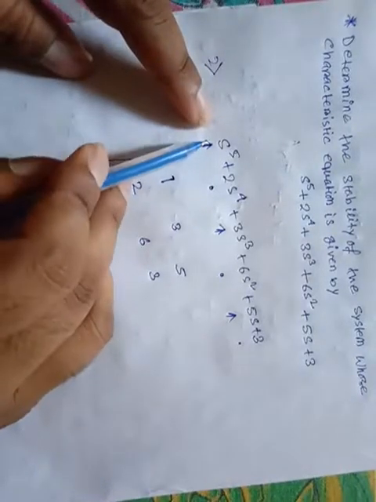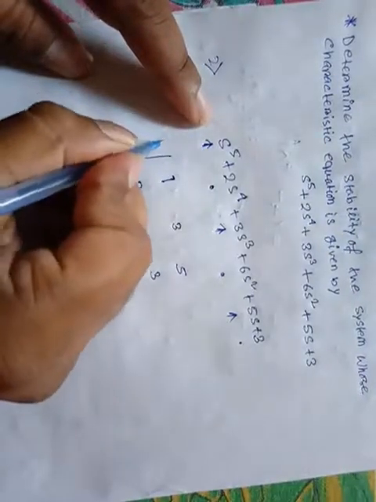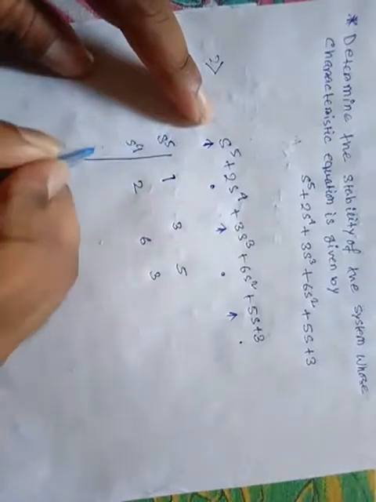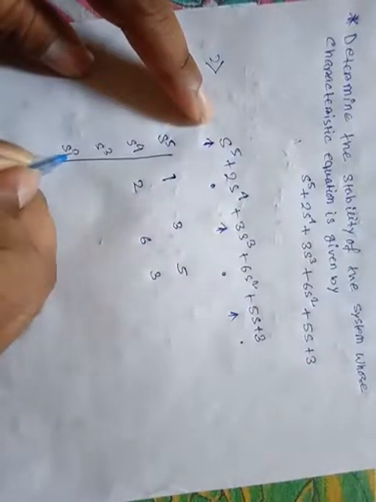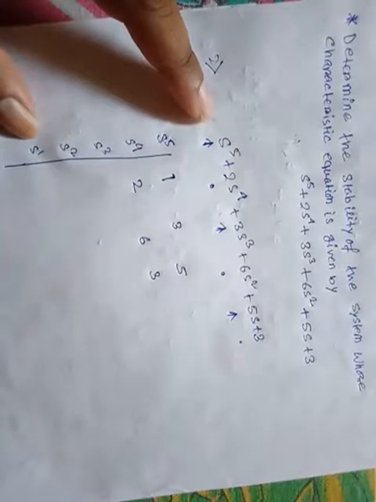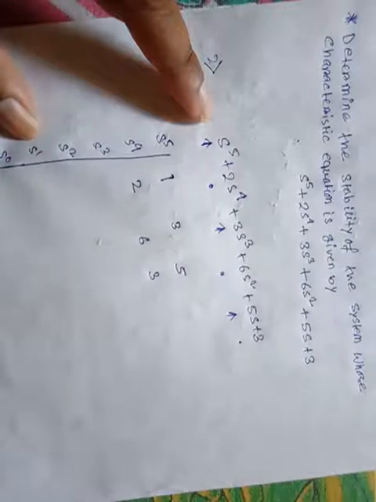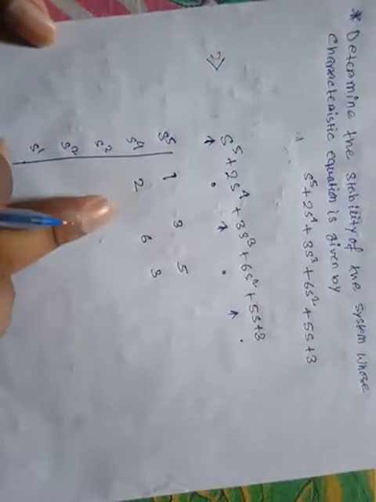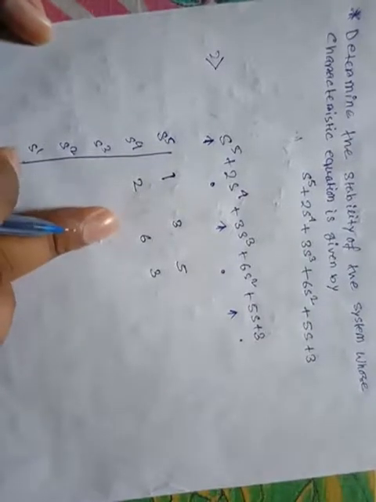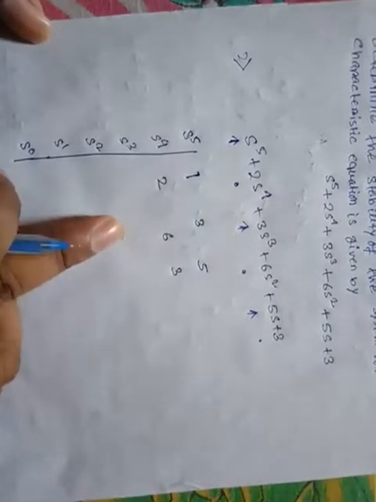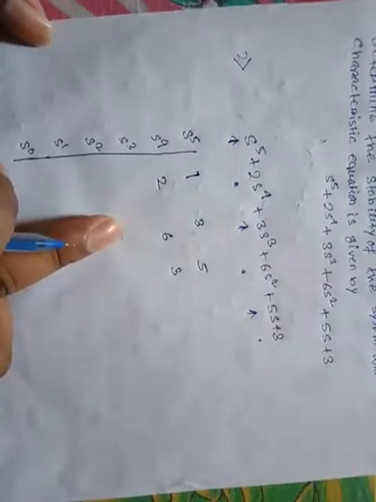The maximum power is s to the power 5, then s to the power 4, s cube, s square, up to s to the power 0. The same procedure will apply here, as discussed in the previous class about the Routh array criterion.